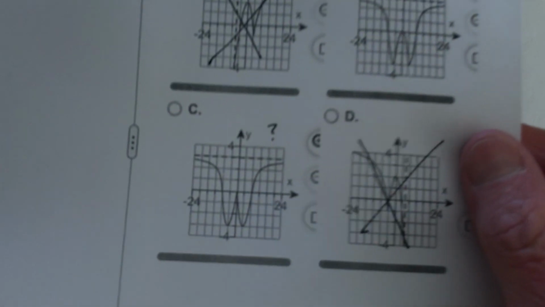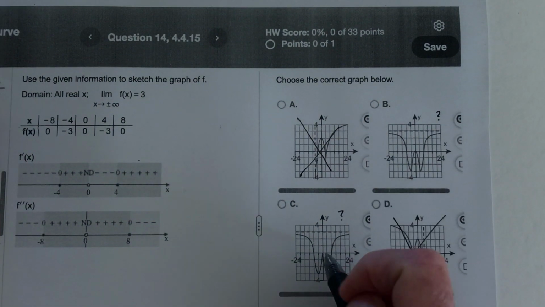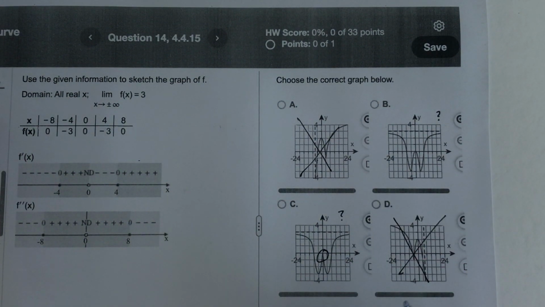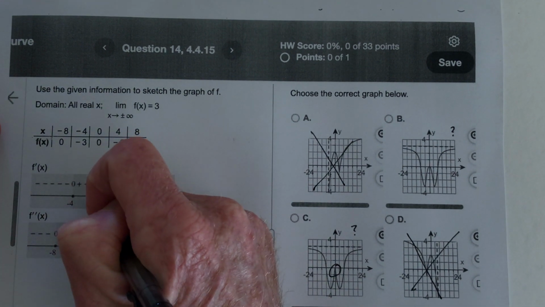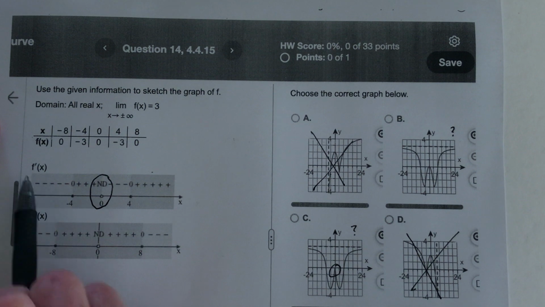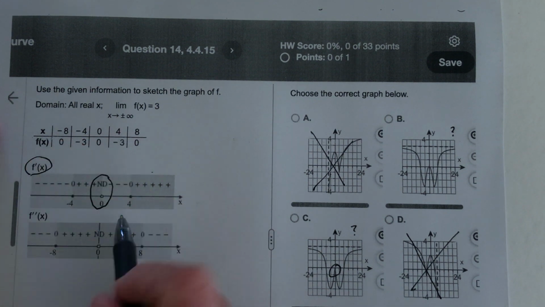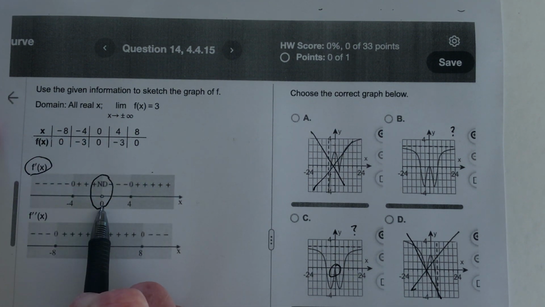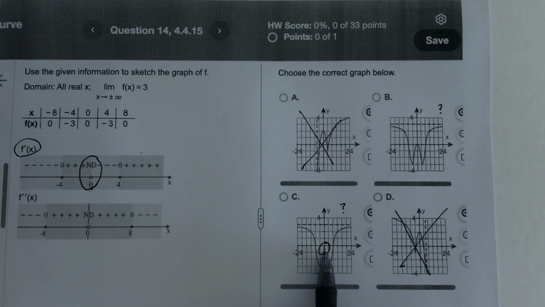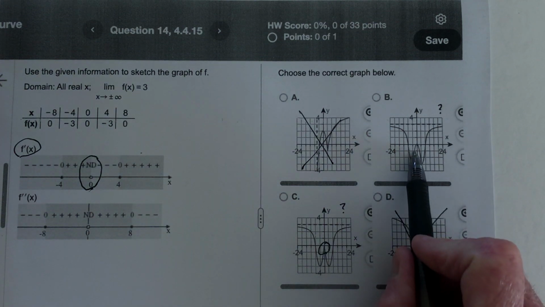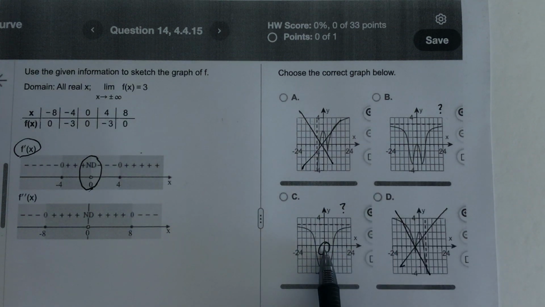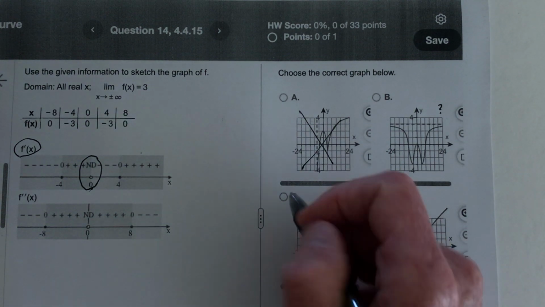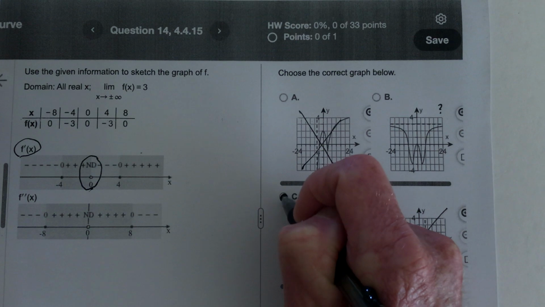If you zoom in on that part, then you'll see that this is a sharp point and the derivative does not exist. And if you look at this part, it's saying the derivative does not exist at 0. And then that means it's a sharp point like this. So this one at 0 is rounded, which means the derivative equals 0. This is a sharp point, so the derivative does not exist. That means that C is the winner.